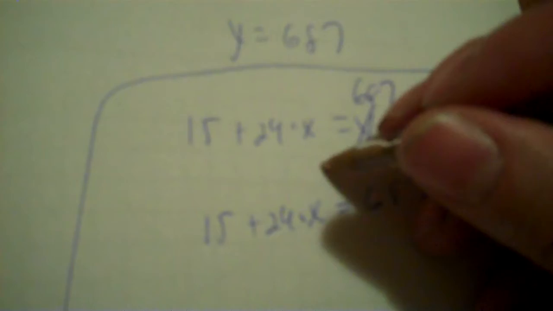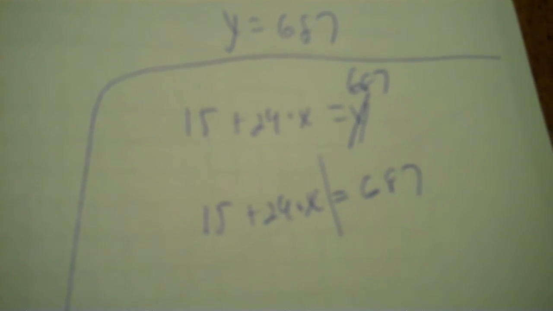So now I write my new equation. Now the letter that's still there, I make a wall. The letter's not by itself, so I got to get rid of stuff. So I circle the times like I always do. I take out the 15, get rid of that. So 24 times X is 672, and then to get rid of a times 24, you divide by 24, and you get 28. So classes is 28. I don't care if you put it up on your table.